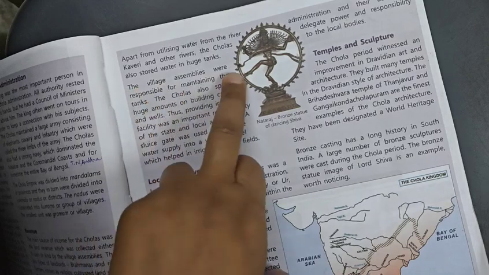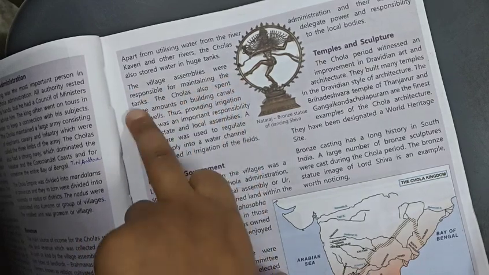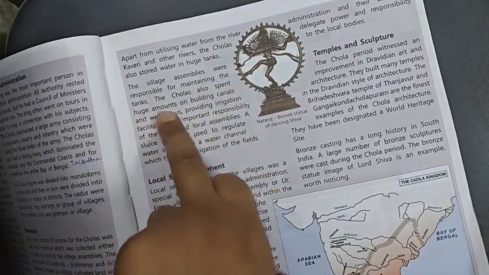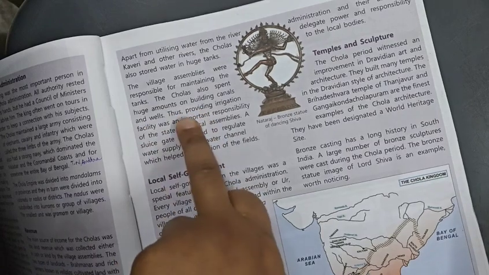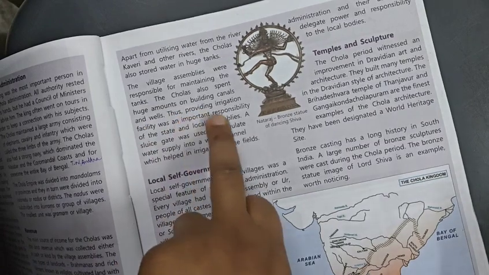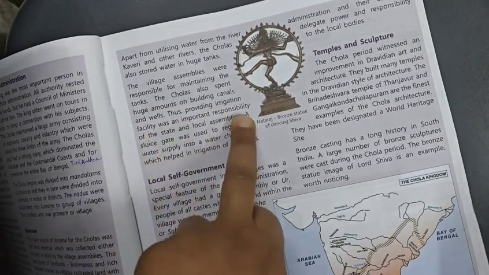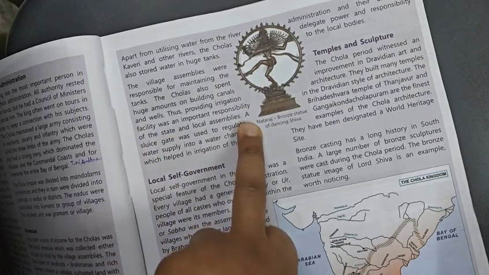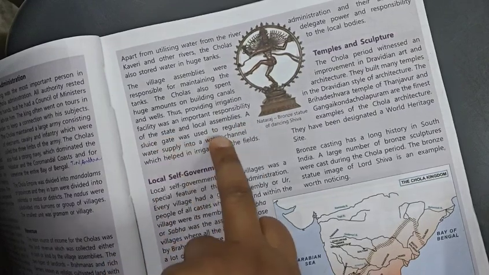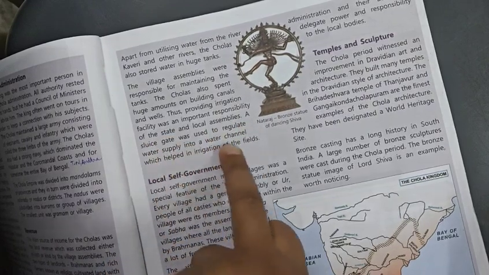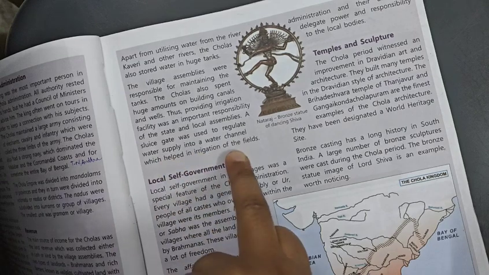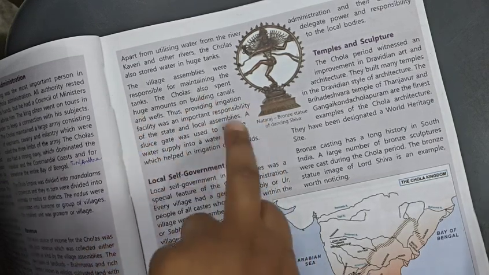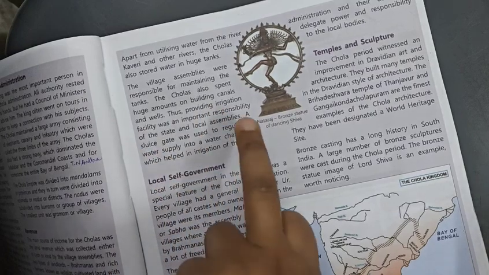Okay, the village assemblies were responsible for maintaining the tanks. The Cholas also spent huge amounts for building canals and wells. Thus providing irrigation facility was an important responsibility of the state and the local assemblies. A sluice gate was used to regulate the water supply into water channels, which helped in irrigation of the field. This means they had proper channelization of the water at that time also.